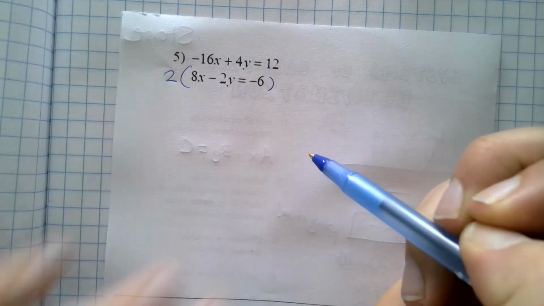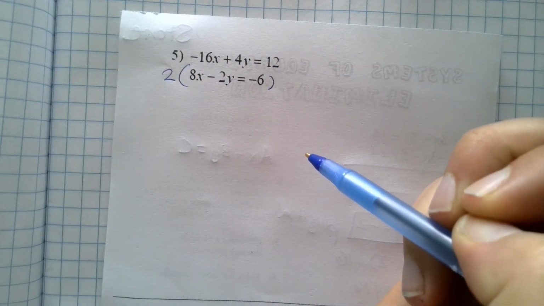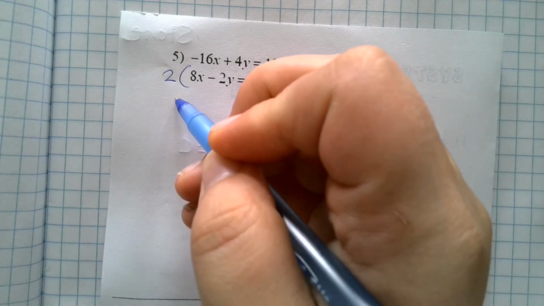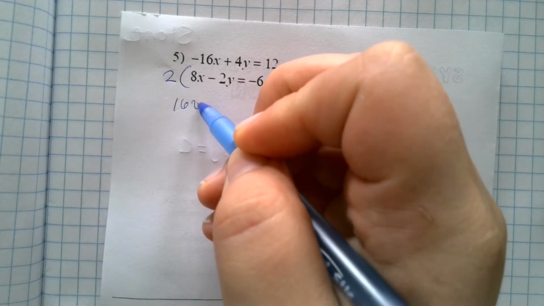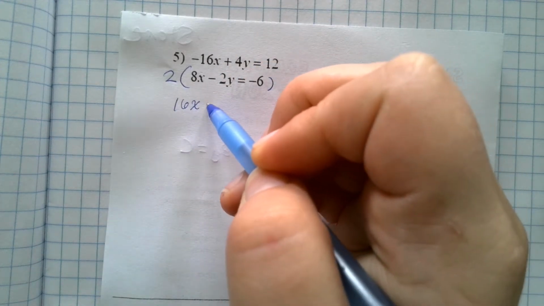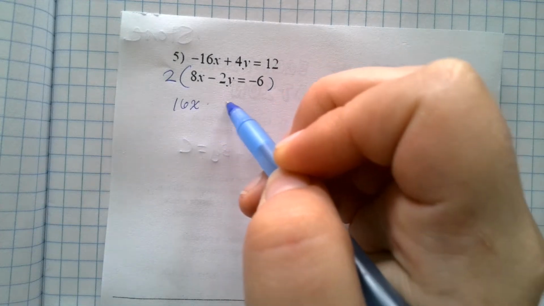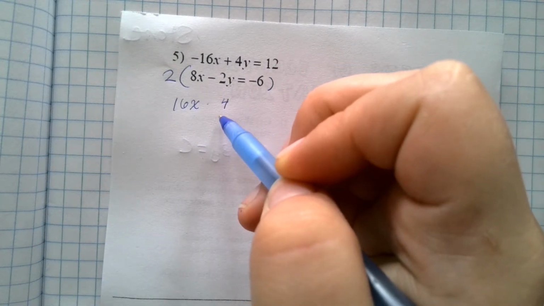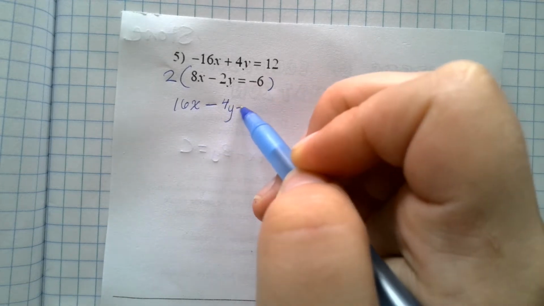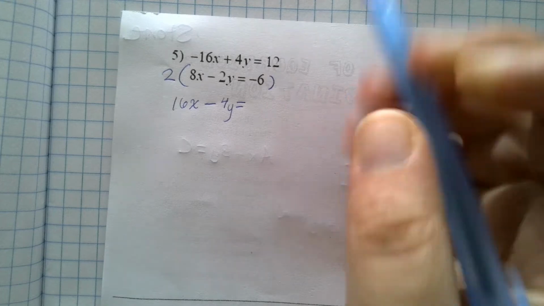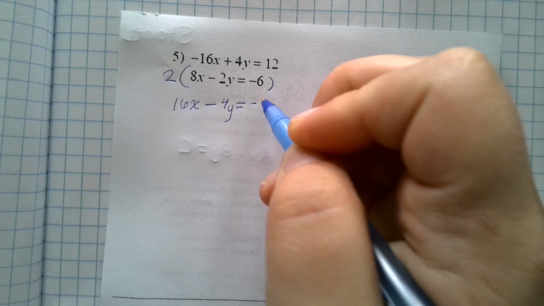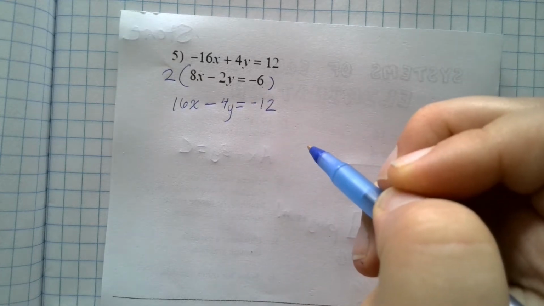Multiply by 2. Maurice, what is 2 times 8x? 16. Thank you. Alejandro, 2 times negative 2y. 4 is part of the answer. What's the rest of the answer? What sign is it? Thank you. Trey, 2 times negative 6. Negative what? Negative 4. Yeah. Aquarian, what do I need to do next?